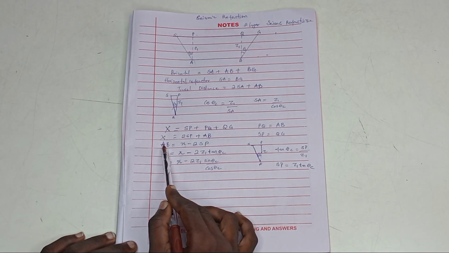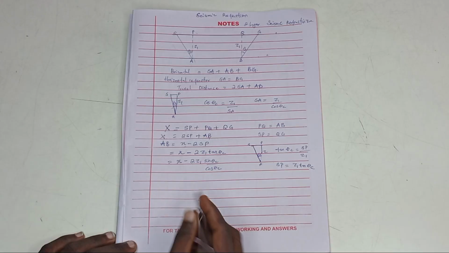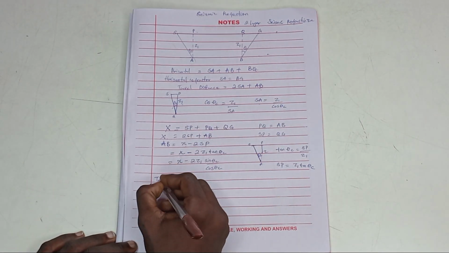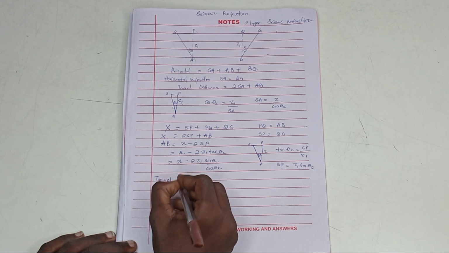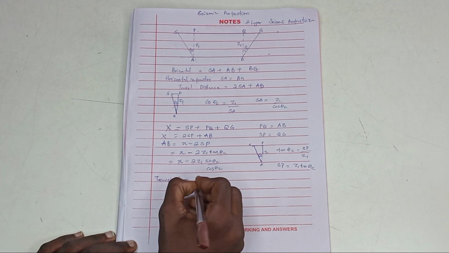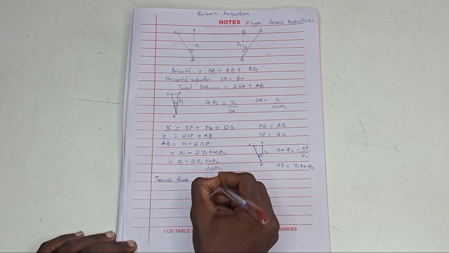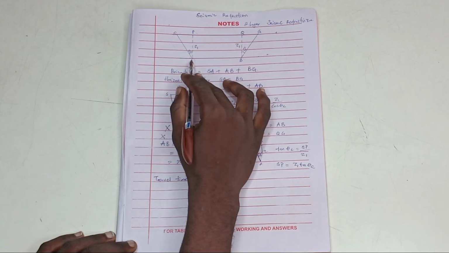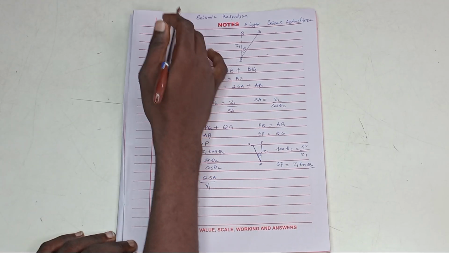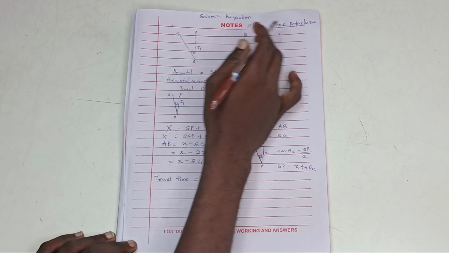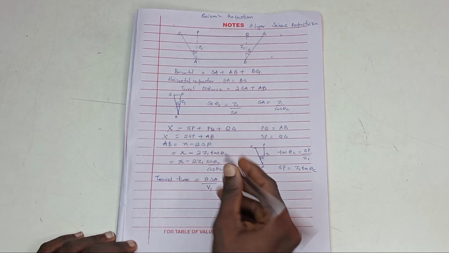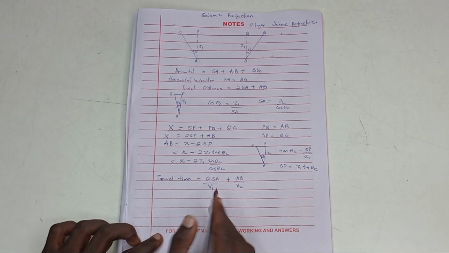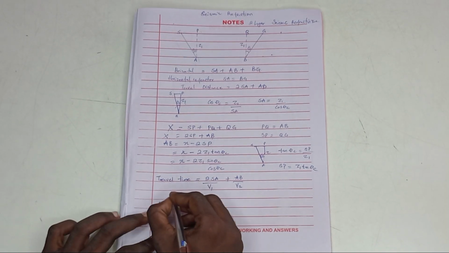Good. Now we're going to substitute the values of SA and AB into the travel time equation. Our travel distance is equal to 2SA plus AB. But travel time will be 2SA over V1, because SA is still in layer 1, so the velocity there is still V1. But AB is now in the second layer, so the velocity for AB will be V2.